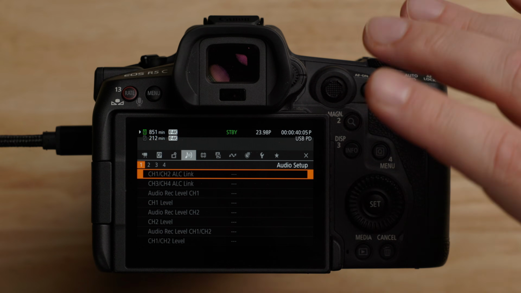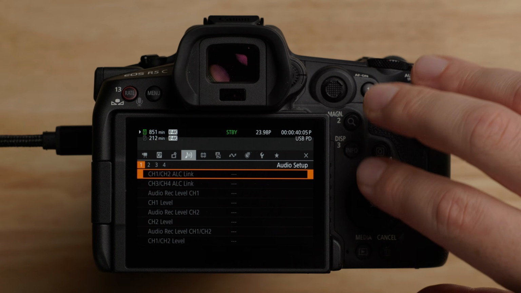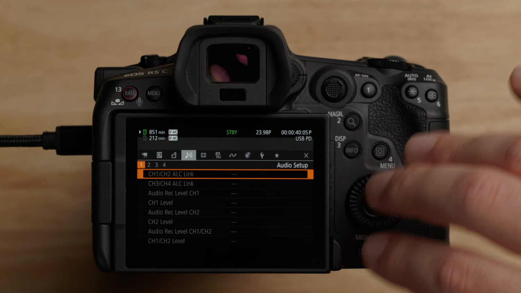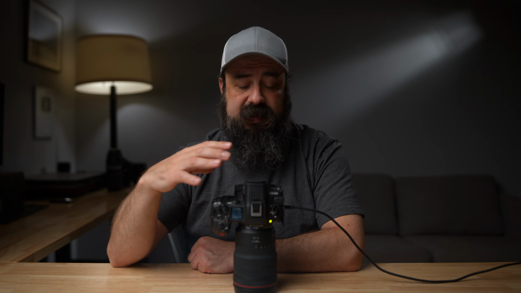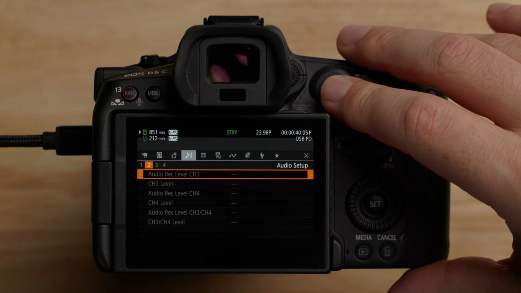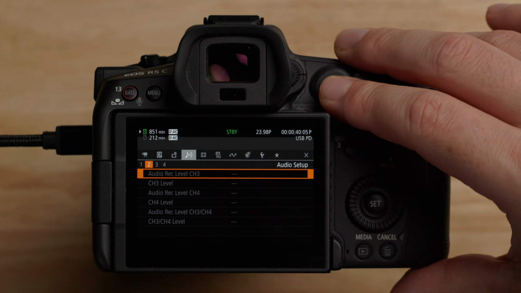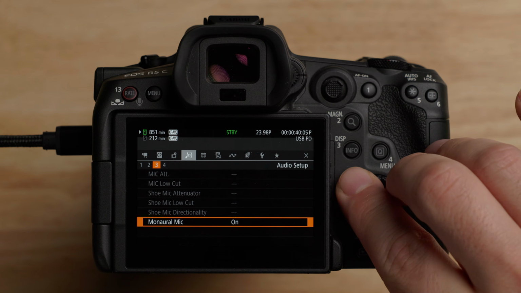Next, onto audio. You can see that everything is grayed out here, and the reason for that is a lot of these become enabled when you're using an external audio device that's attached to the hot shoe, like the Tascam XLR unit. I made a very detailed video about that one too, if you want to see how that works and all these settings and all that kind of stuff. But pages 1 and 2 are all grayed out here. There's nothing to change.